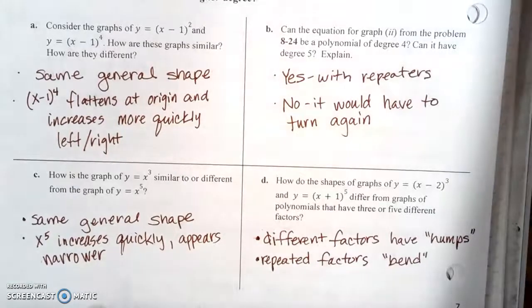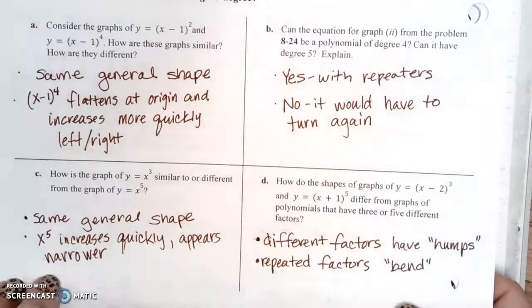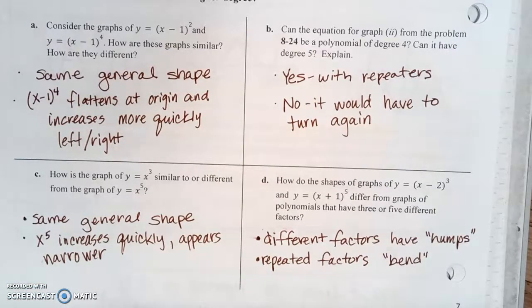We're almost to the part where we can get you writing something down. Anybody still writing? Go to the next page.